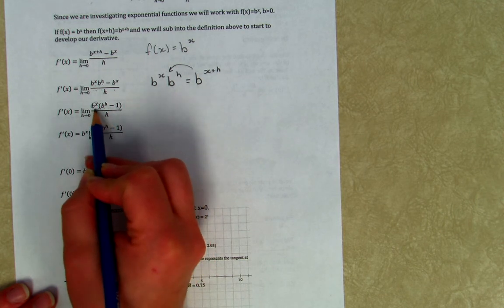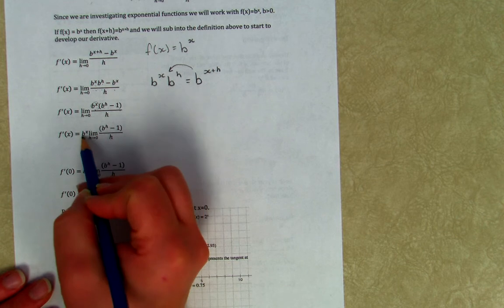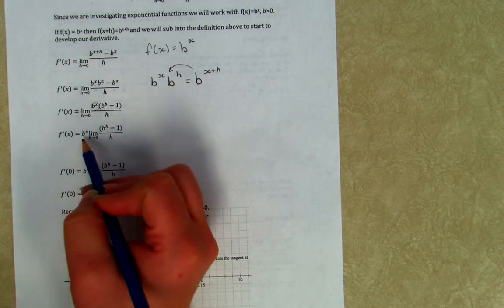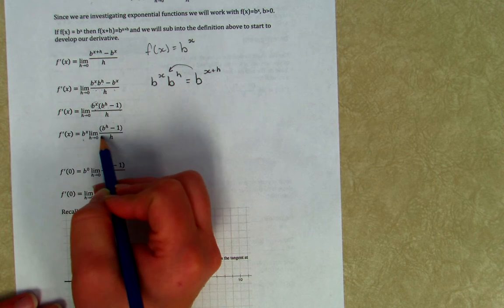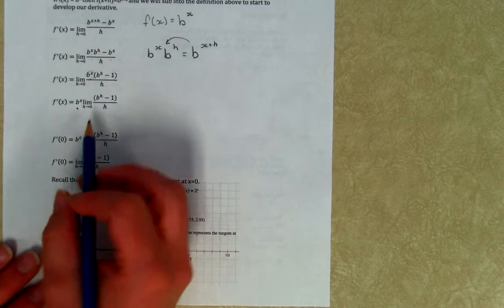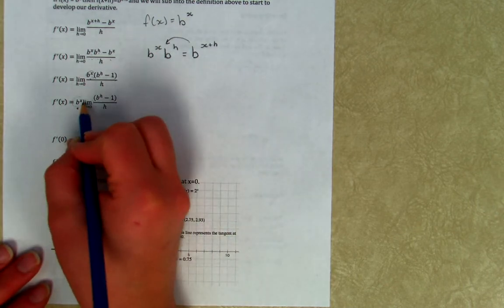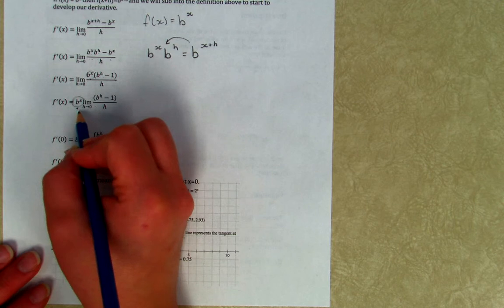Now, this b to the x is multiplying the b to the h minus 1 over h. There's no h in this b to the x, so it does not have to follow the limit notation. So in the next step, I brought it out in front of the limit because there's no h in it. So it doesn't have to follow the limit because we're never going to try to put h equal to 0 or look for a strategy in that part. Well, b to the x is f at x. So this is kind of cool, that the function itself is part of the derivative.